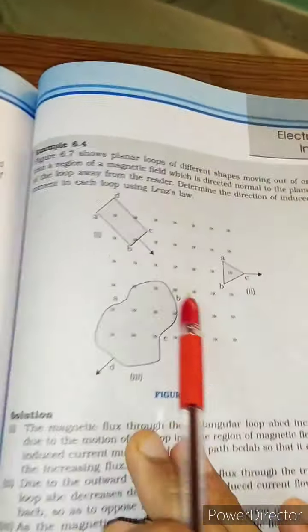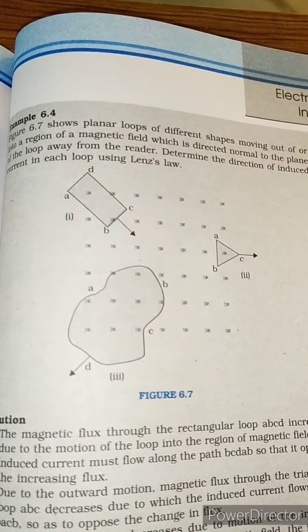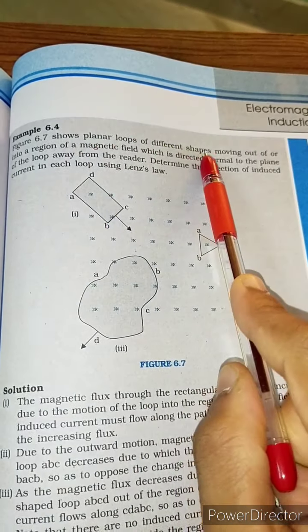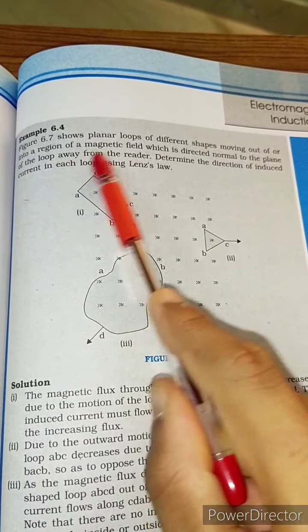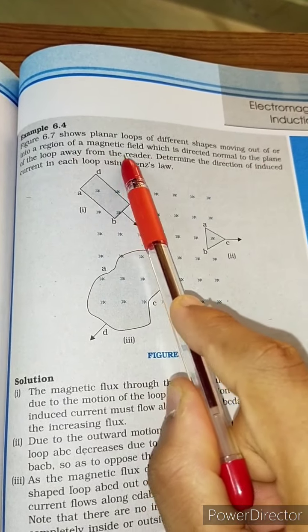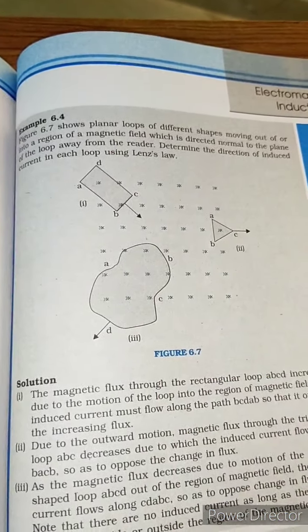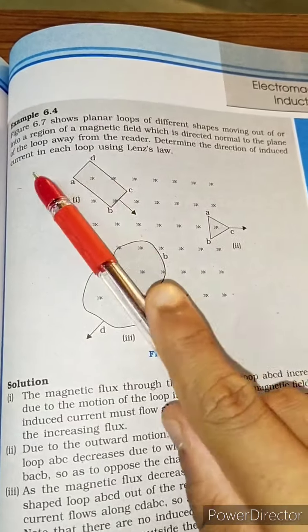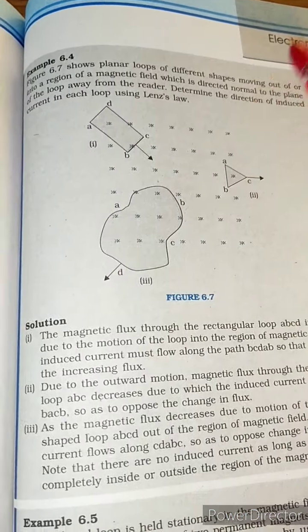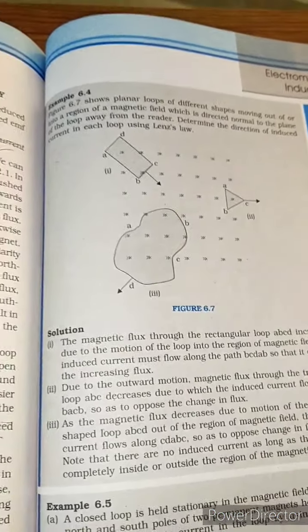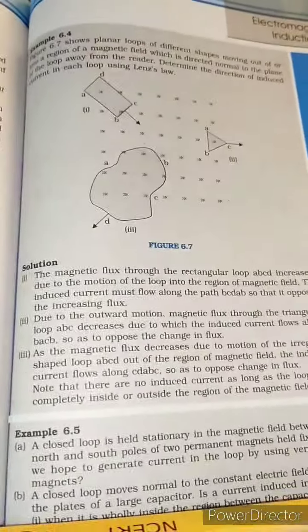Now let's solve the first example, 6.4. What it tells is that figure 6.4 shows planar loops of different shapes moving out of or into the region of magnetic field, which is directed normal to the plane of the loop away from the reader. Determine the direction of induced current in each loop using Lenz's law. See, this is the figure, and it is shown that different shapes move in and come out, and you have to prove that using Lenz's law.